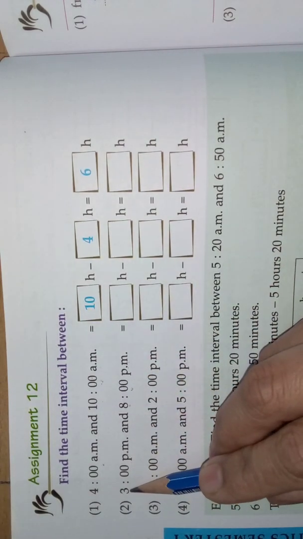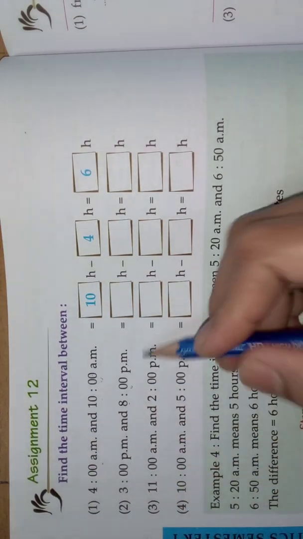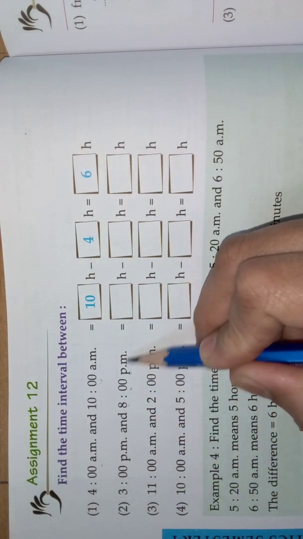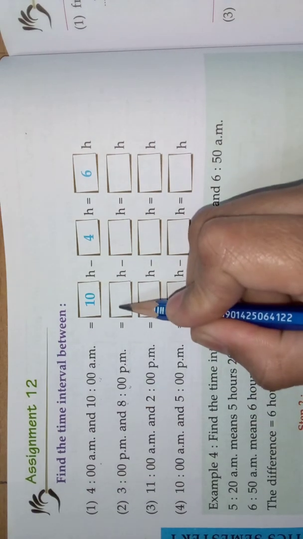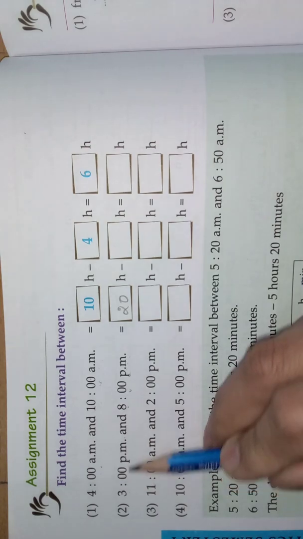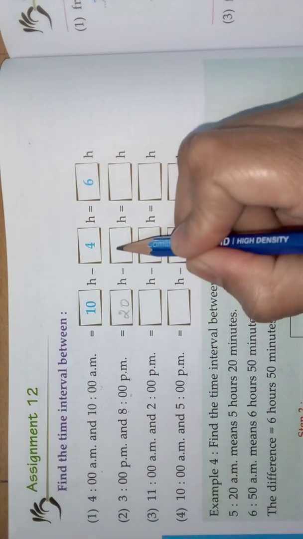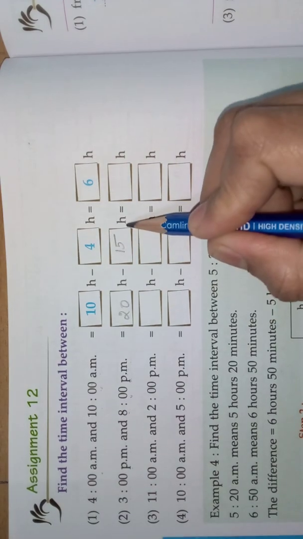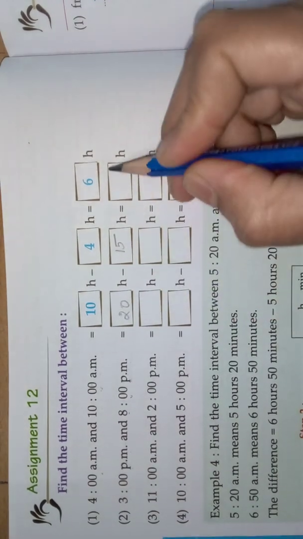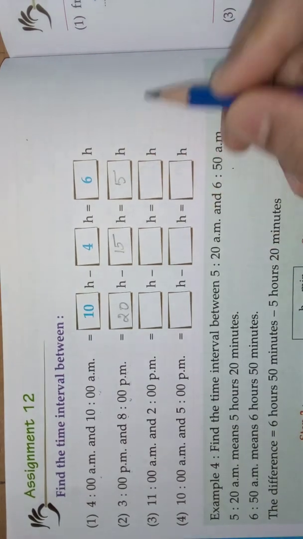Here we should find the time interval between 3 p.m. and 8 p.m. So, what is the end time? 8 p.m. So, it is in p.m., no? So, we should add it with 12. So, it is 12 plus 8, 20. It is 20 hours. And 3 p.m. means it is in p.m., so we should add it with 12. 12 plus 3 is 15. So, 15 hours, that is the starting time. So, 20 minus 15, how much? 5 hours. Okay. So, the time interval is 5 hours.